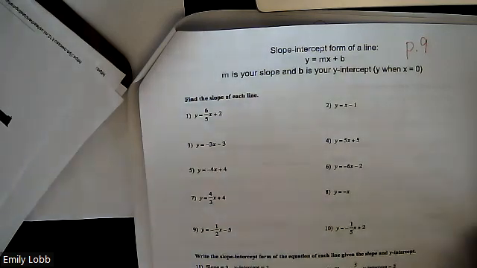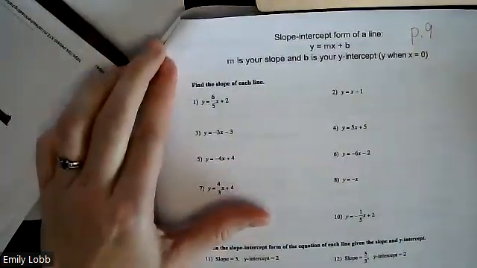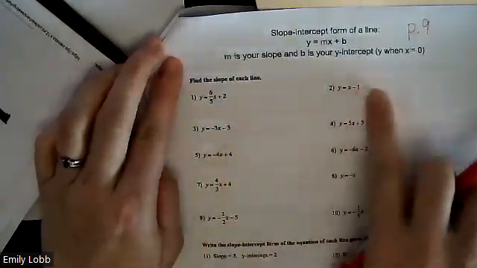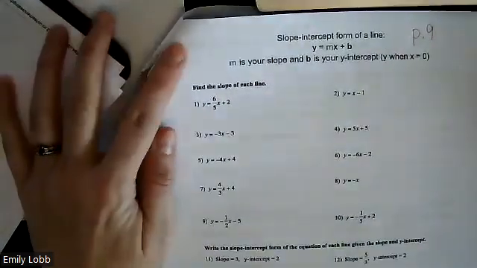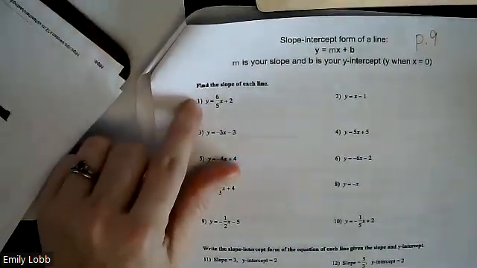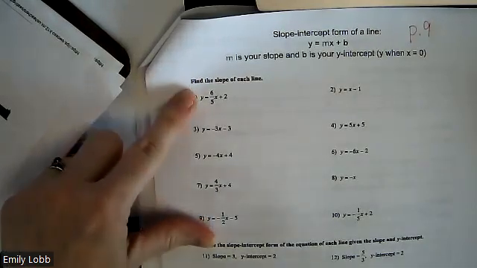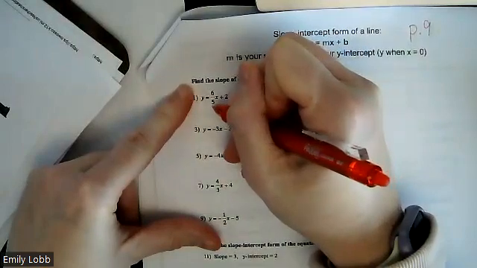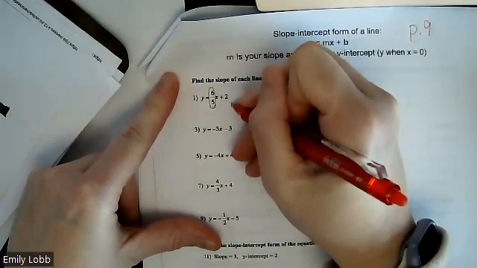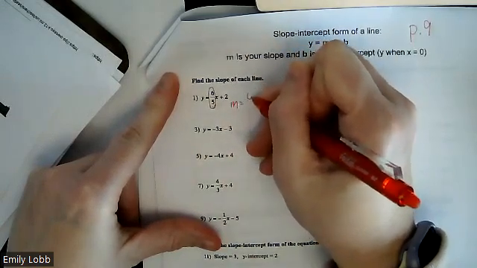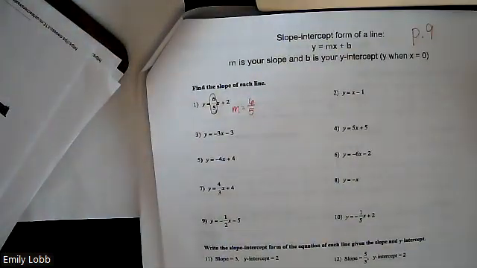But today, we're just looking at this form to figure out what the slope of the line is. So all of these are already in the form y equals mx plus b. But our first section, we just have to find the slope of the line. So the slope is always the coefficient of x. So here for number 1, m is equal to 6/5. So our slope is 6/5.